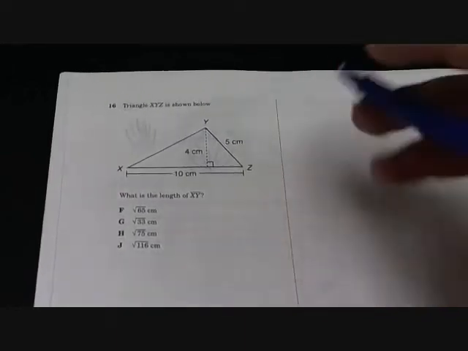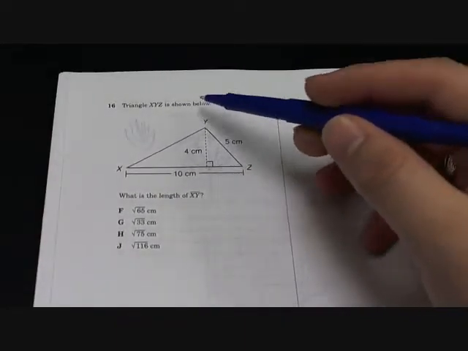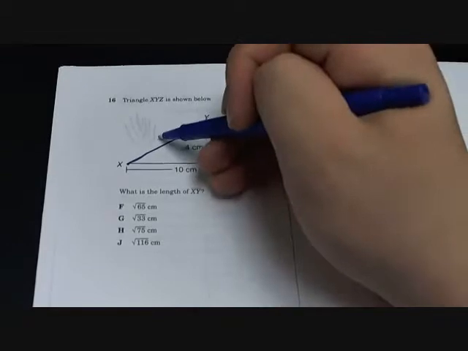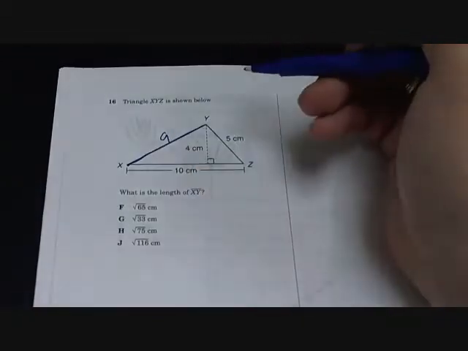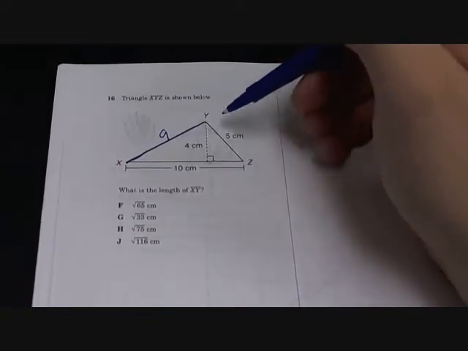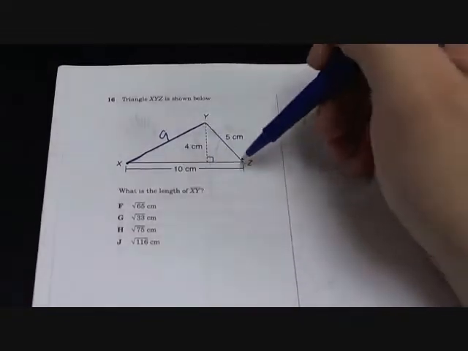Number 16, triangle XYZ is shown below. What is the length of XY? So we're trying to solve for that bad boy right there. Let's call it A. Alright, so what do you know? You know the height is 4, this length is 5, this length is 10.